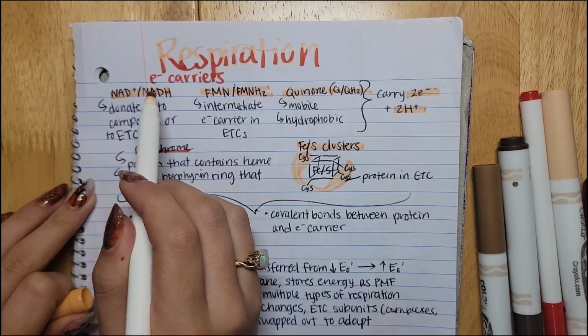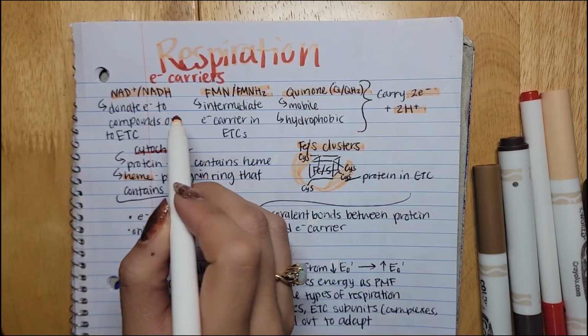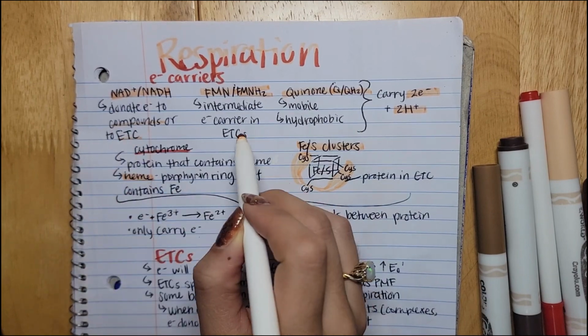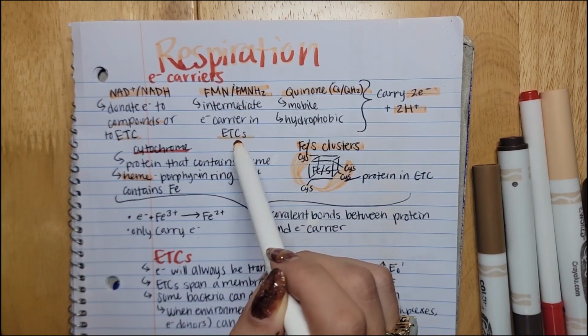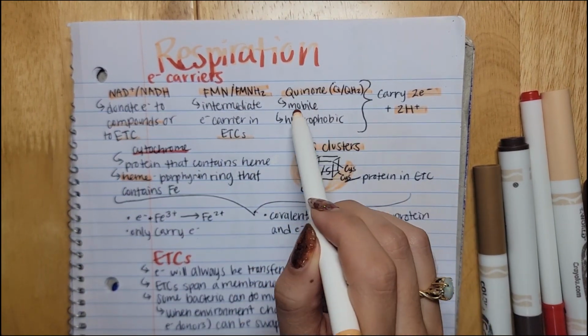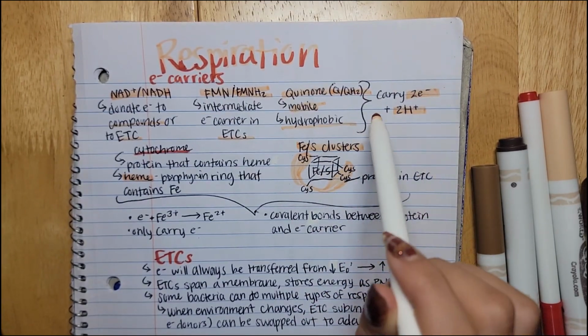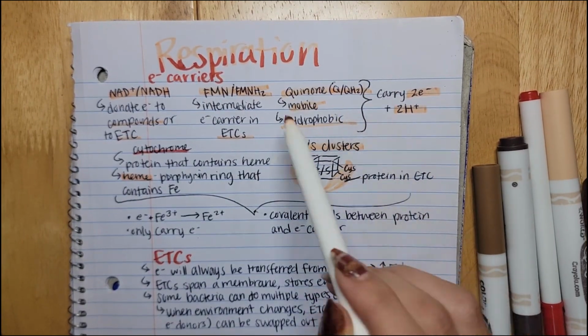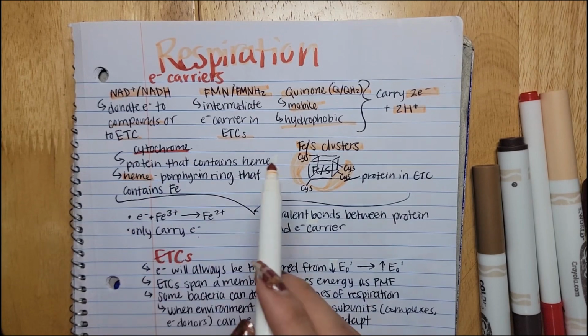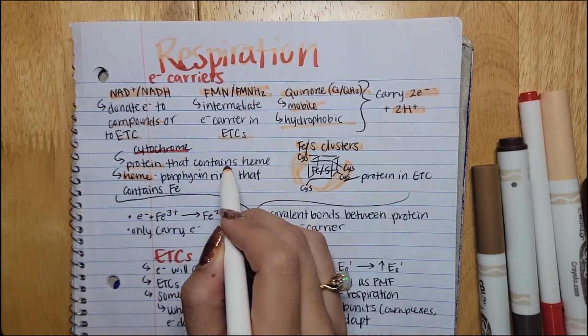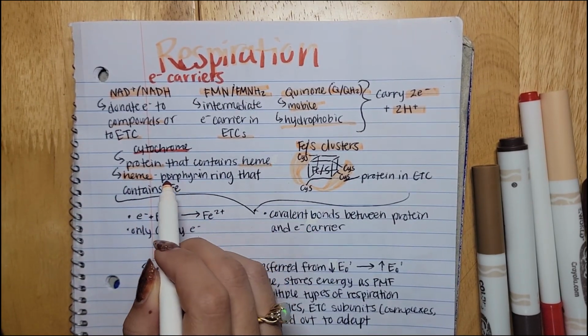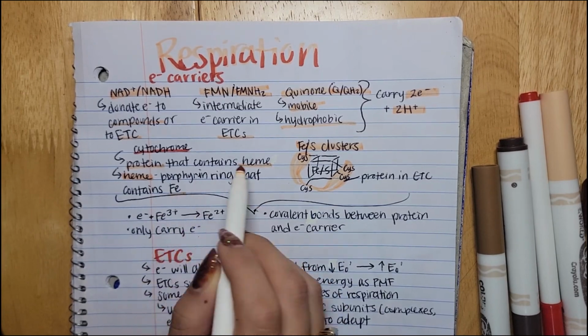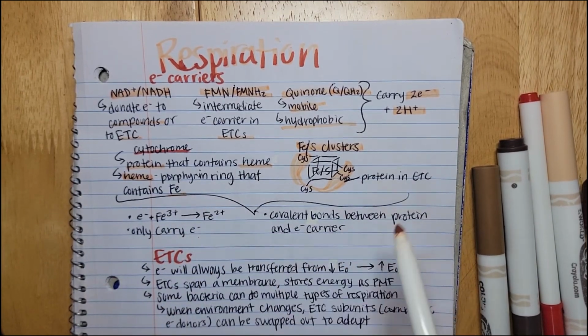That's important. So NAD and NADH can donate electrons to compounds or the electron transport chain. FMN is mostly an electron transport chain carrier. Quinone, it's mobile, it's hydrophobic, and that's also something that we see in our electron transport chain, like in the membrane. Cytochrome is also part of the electron transport chain. It's a protein that contains a heme in it, and a heme is a porphyrin ring that contains iron. You don't really need to know what a porphyrin ring looks like.